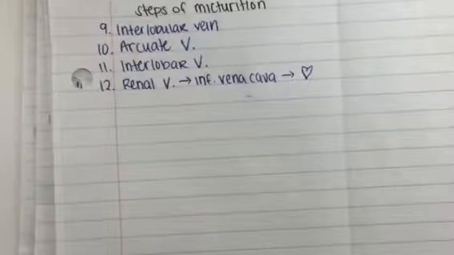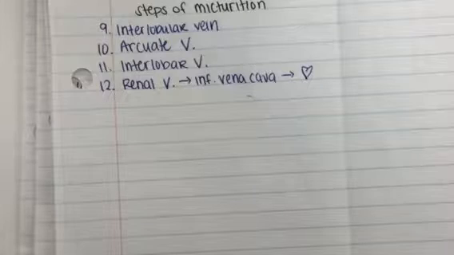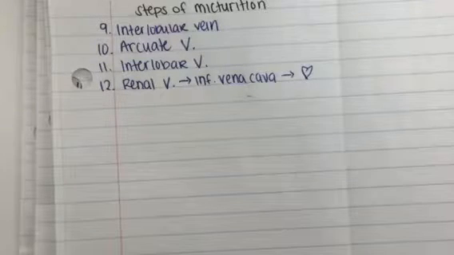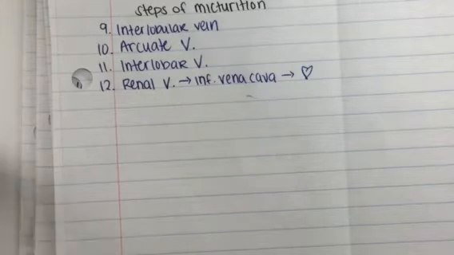And then the whole process goes from the heart to the lungs, back to the stomach, the small intestine, and just brings more waste products back. Okay? And that's the pathway of blood.